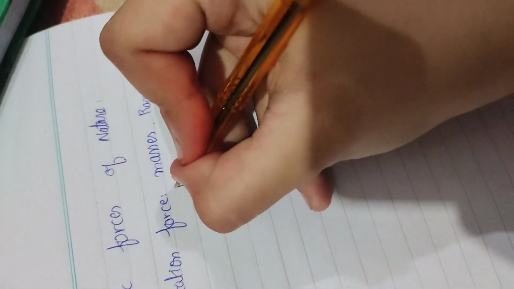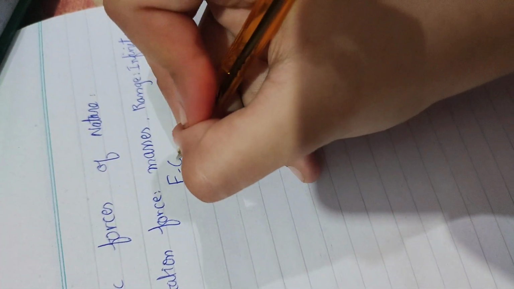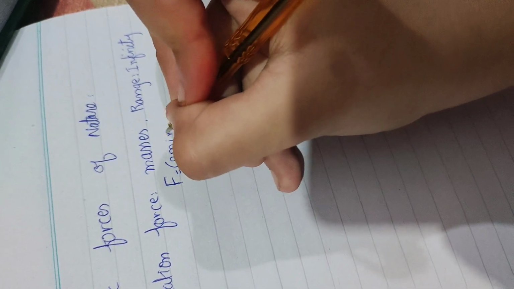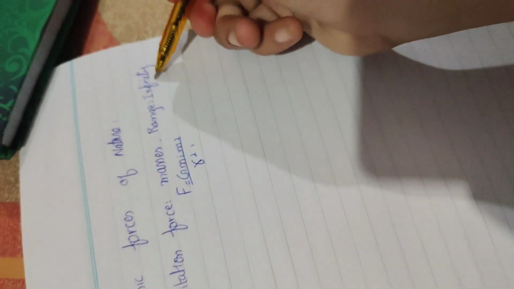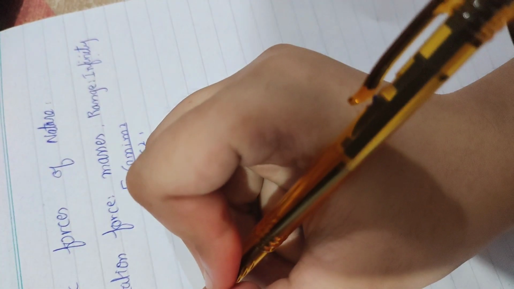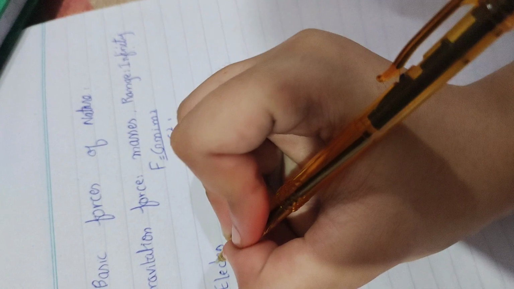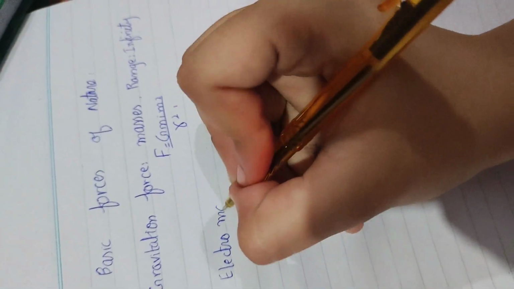And to calculate the gravitational force, we use F is equal to m1 m2 over r squared. The range of gravitational force is infinity. Now our second force is electromagnetic force.